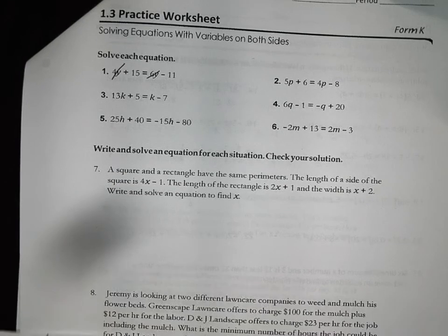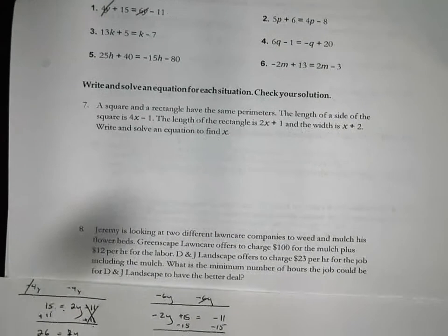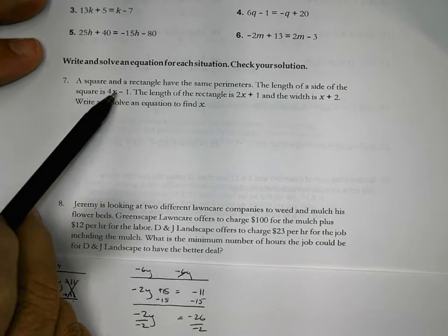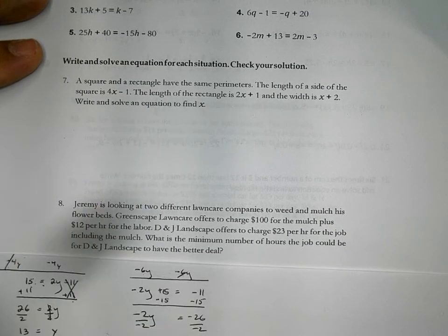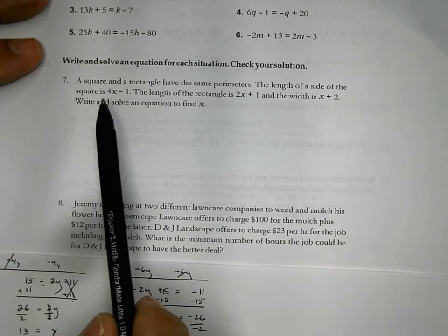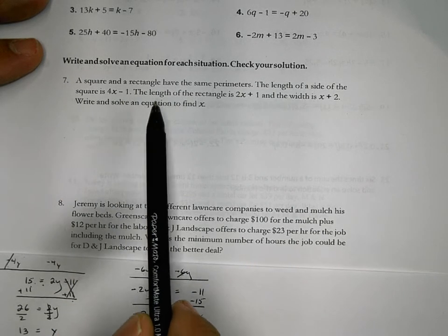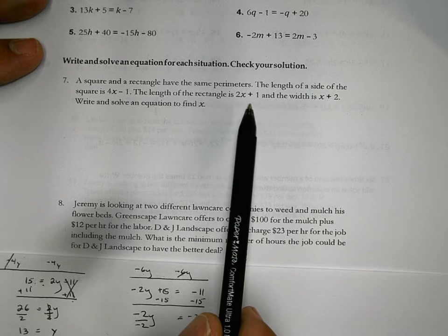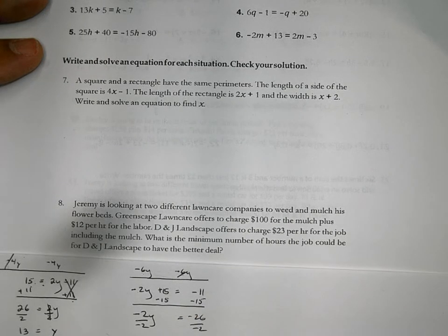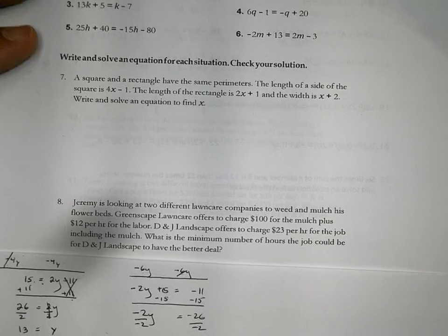Okay, let's move on to the word problem. Number 7. Write and solve an equation for each situation. All right. A square and a rectangle have the same perimeter. The length of the side of the square is equal to 4x minus 1. The length of the rectangle is 2x plus 1, and the width is x plus 2. Write and solve the equation to find x.